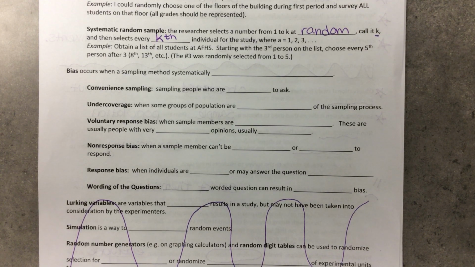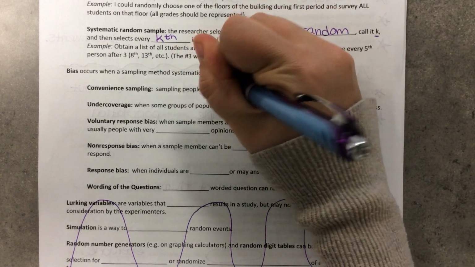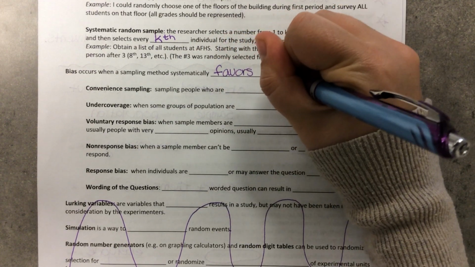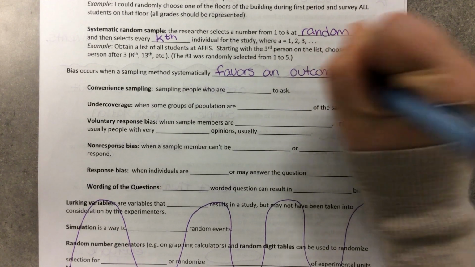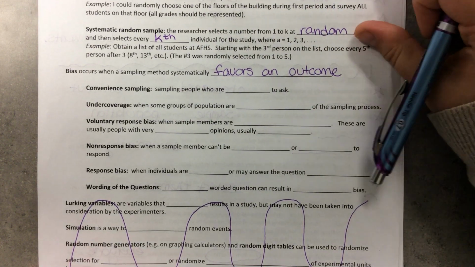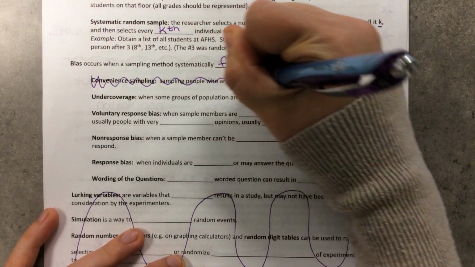So, bias occurs when a sampling method favors an outcome. Convenience sampling, cross that out, that's a type of sampling.